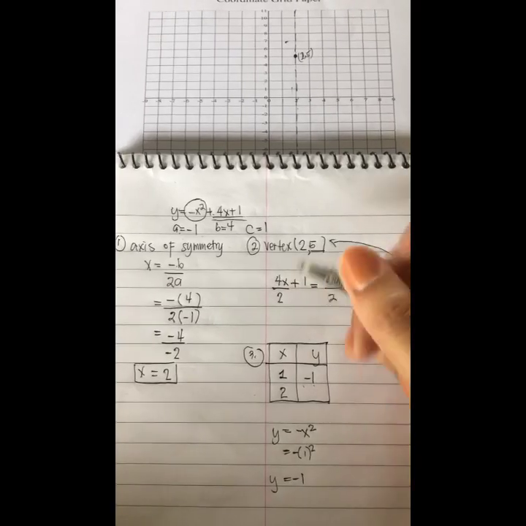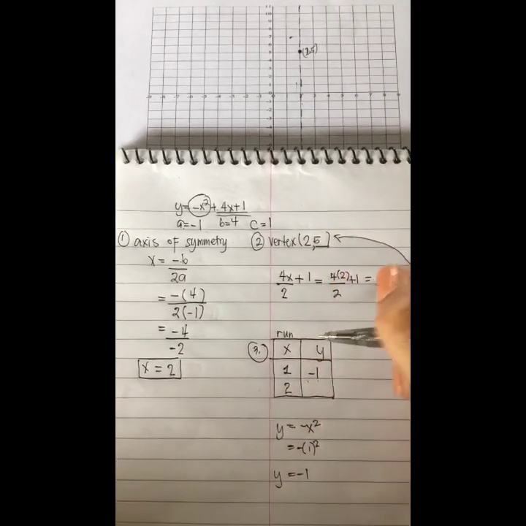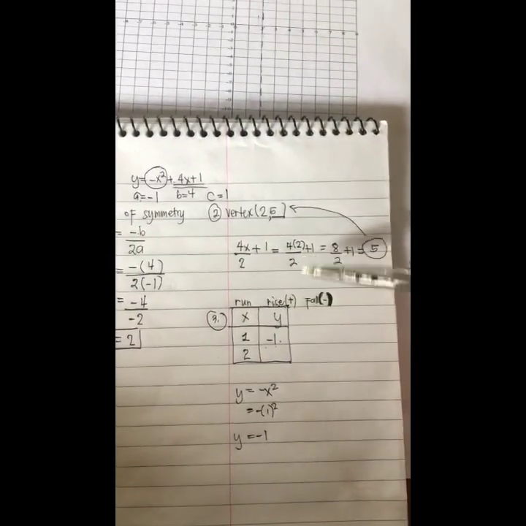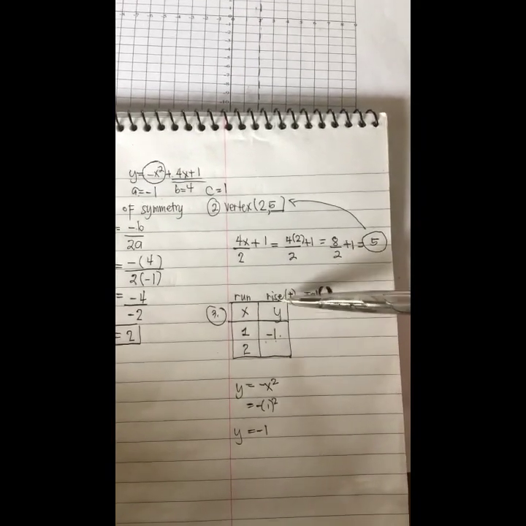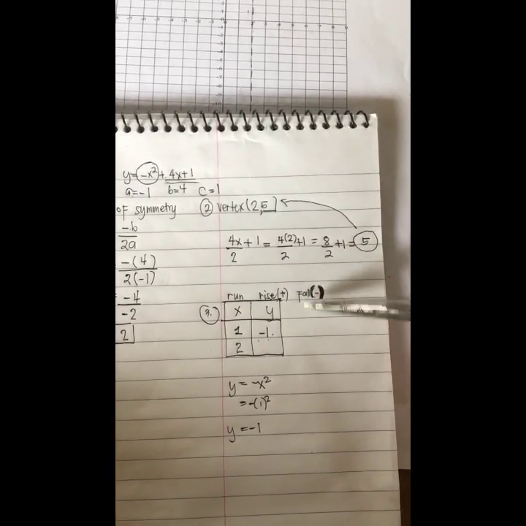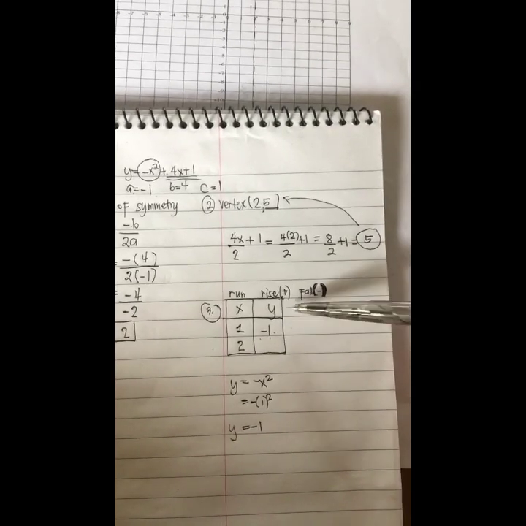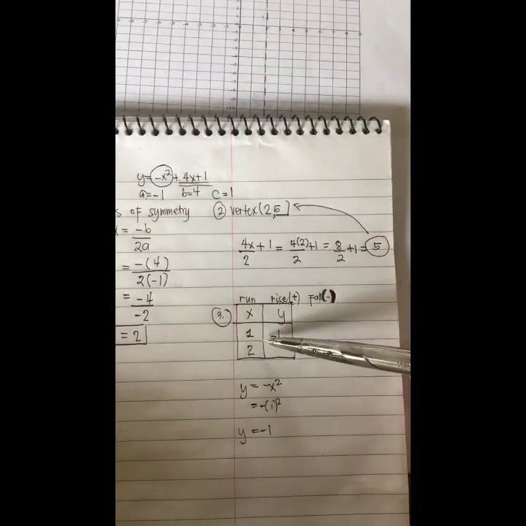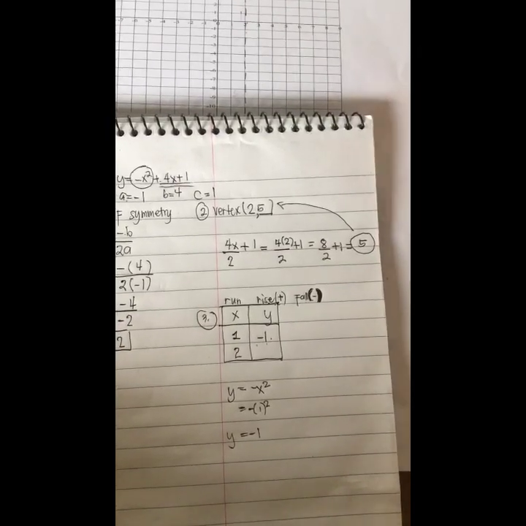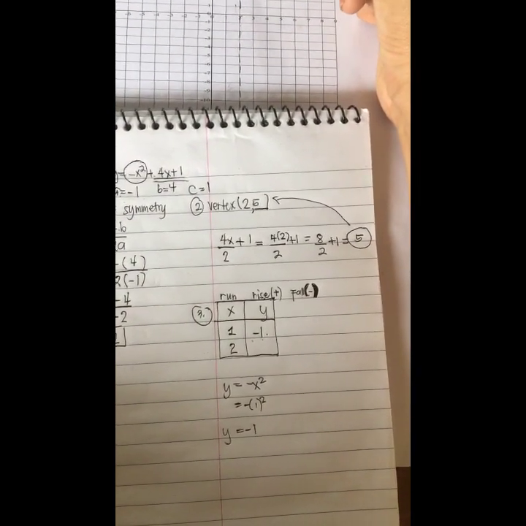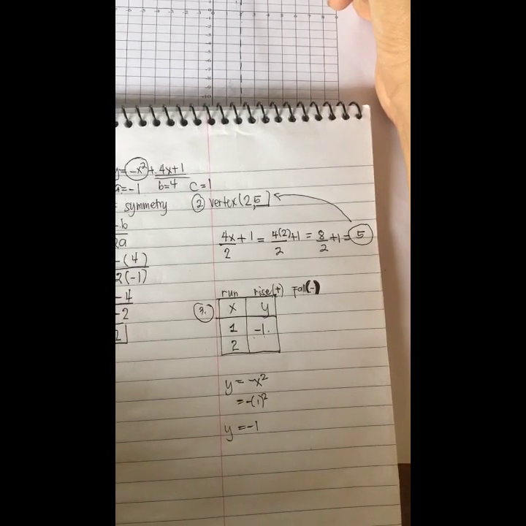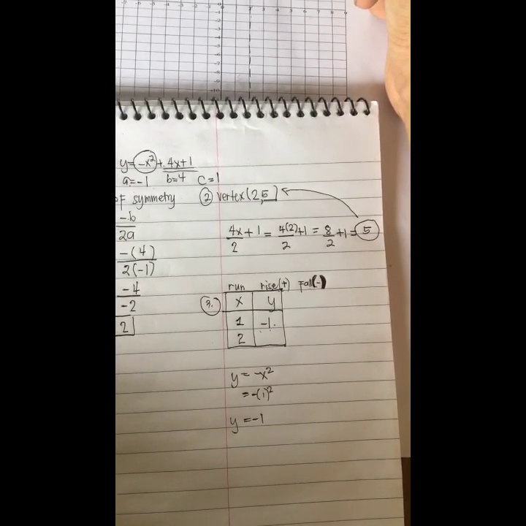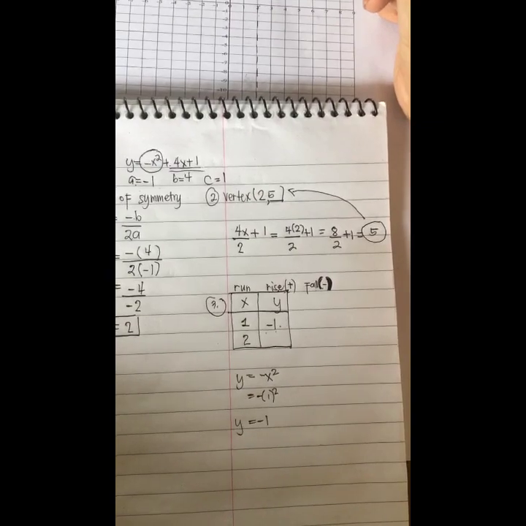Before I forget, x determines how many times we run, and y determines how many times we rise. So to identify our rise and fall, we will rise if our value of y is positive, and we will fall if the value of y is negative. So let's try the point 1 and negative 1. From the vertex, that is 2, 5, we will run 1 step, so 1. And since our value of y is negative, we will fall 1 time, so 1. So we have here our first point.